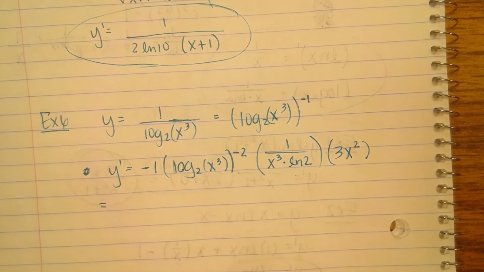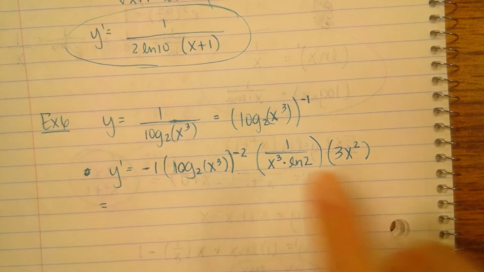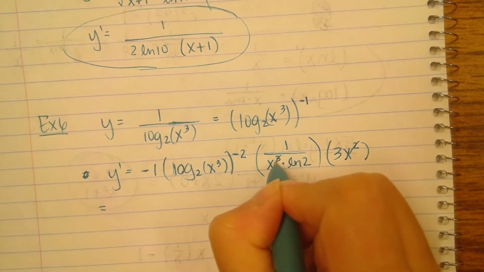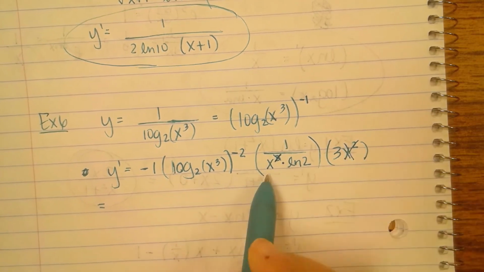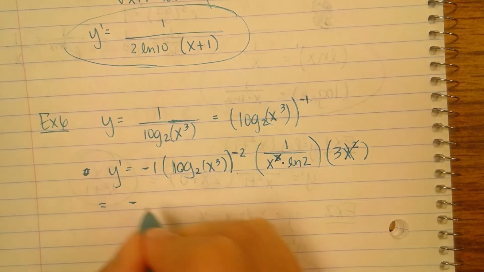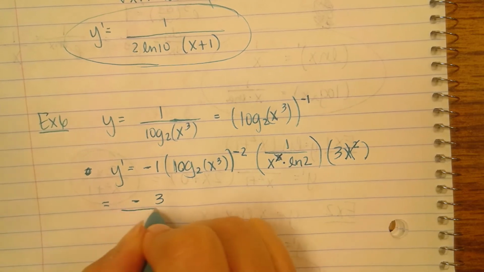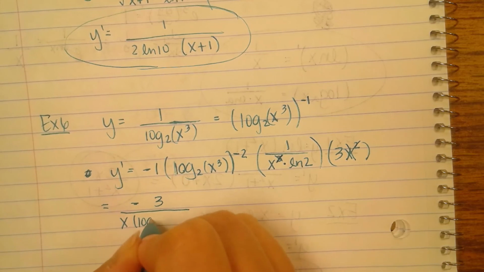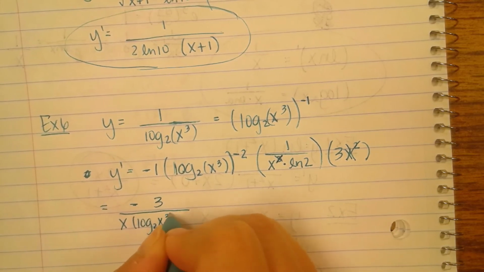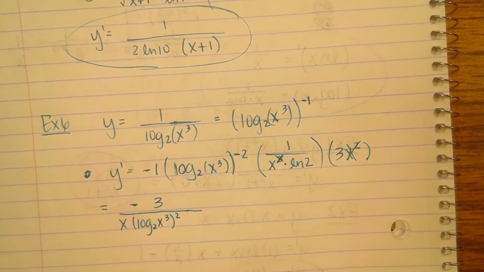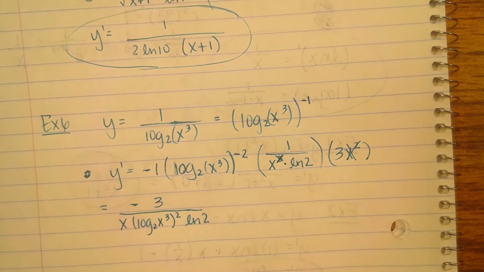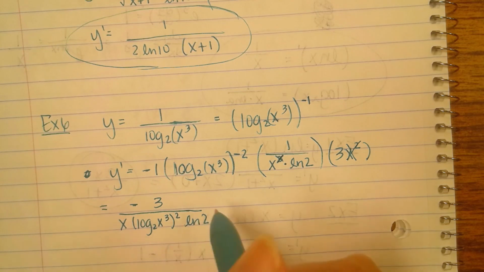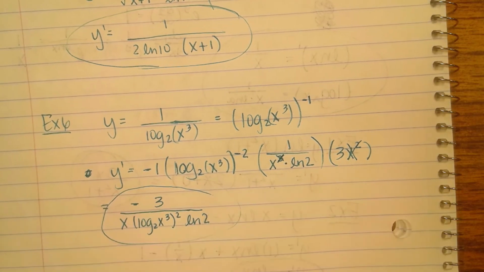So if I rewrite this kind of nicely, I end up having a negative in the numerator. This x cubed and x squared will end up canceling out. So I'll have an x in the denominator, and I have negative 3 in the numerator. I've got log base 2 of x cubed, quantity squared, in the denominator, and I have a natural log of 2 in the denominator. So it should look something like that. So there we have it.